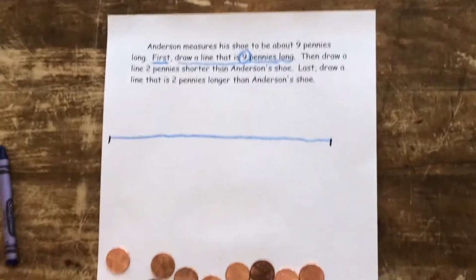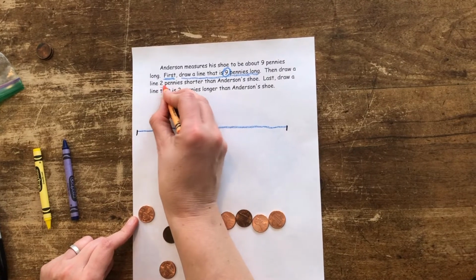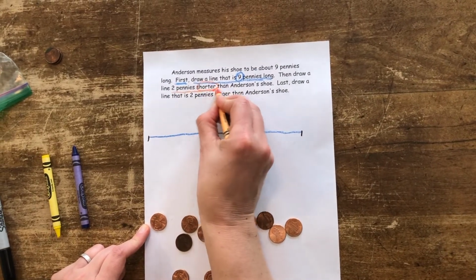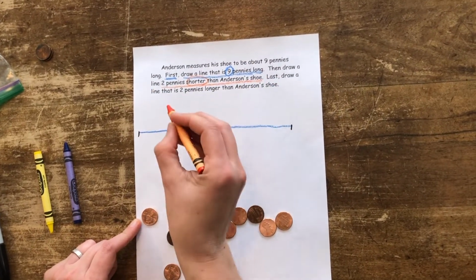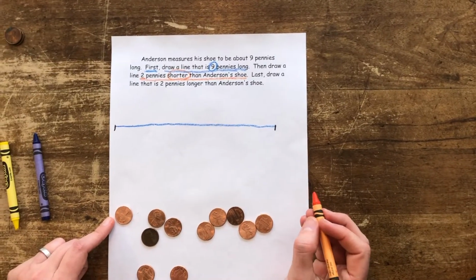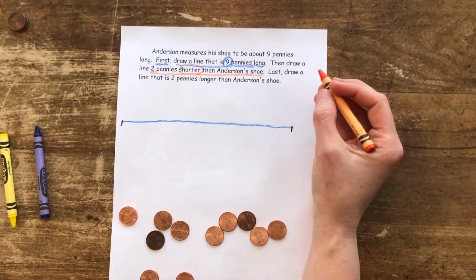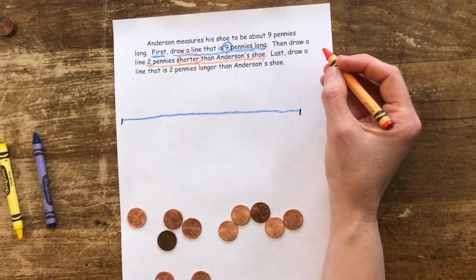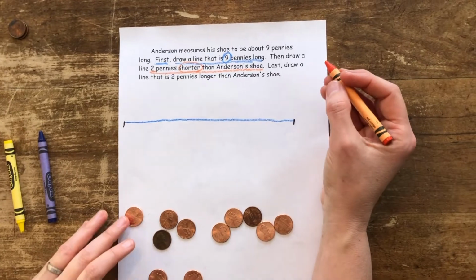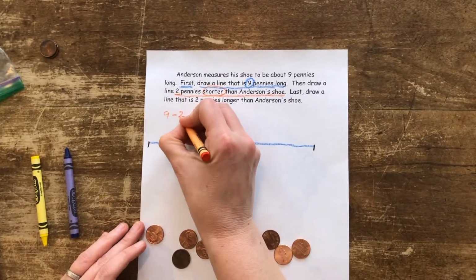Clue 2. Then draw a line 2 pennies shorter than Anderson's shoe. So we've got to make a line that is 2 pennies shorter than Anderson's shoe. All right, my friends, 2 pennies shorter. Shorter. Am I adding or subtracting? You're correct. I am subtracting. So we have to do 9 minus 2.